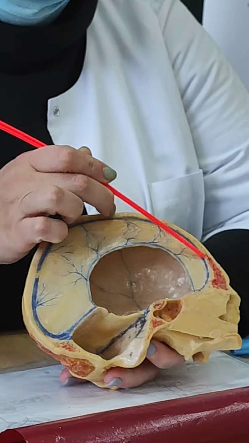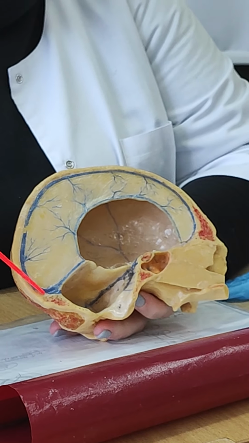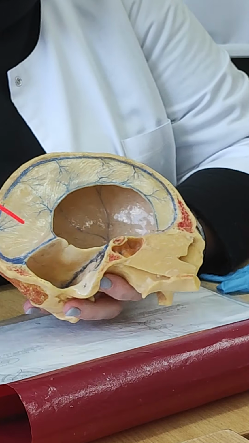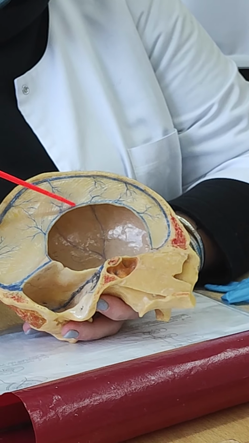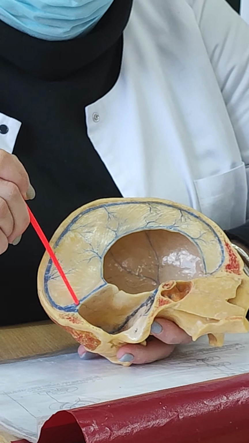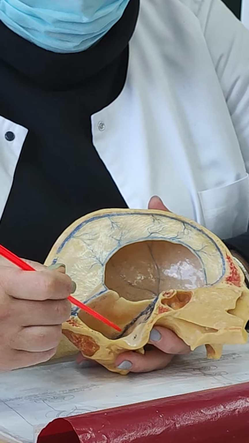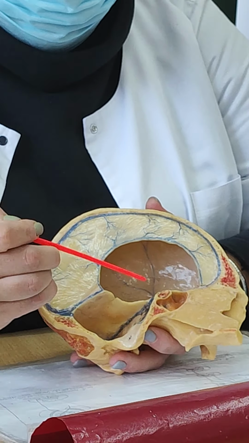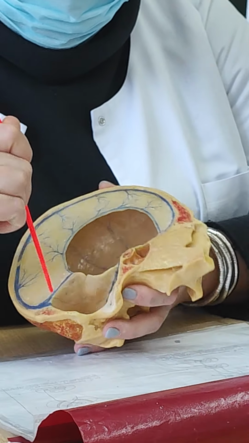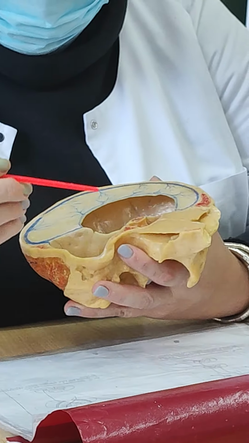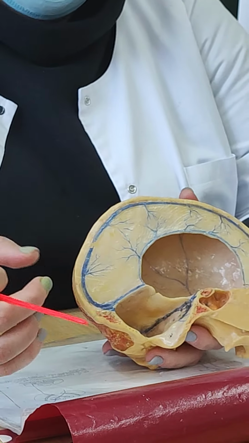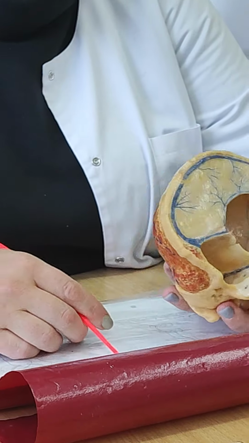We have the superior sagittal sinus, and on the bones we have a groove with the same name. Have a look: the inferior sagittal sinus, the straight sinus, superior petrosal sinuses, inferior petrosal sinuses, then transverse sinuses, and here sigmoid sinuses. They all drain blood to the jugular vein.